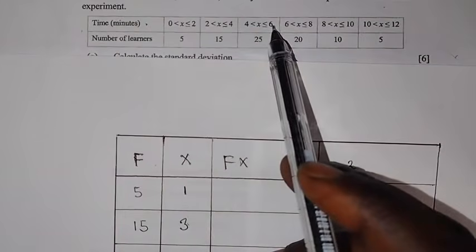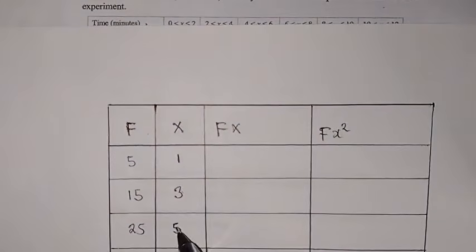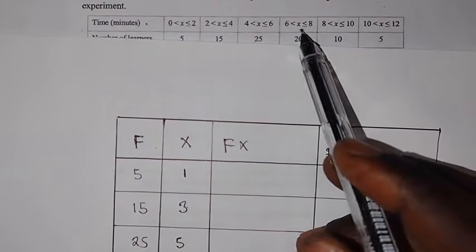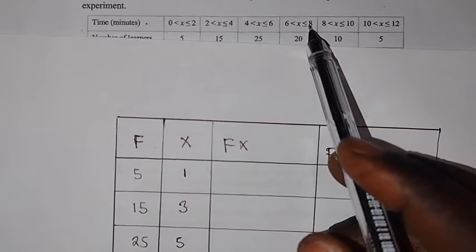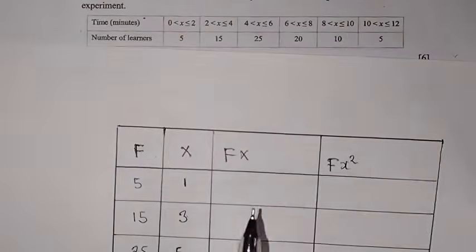Then 4 plus 6, it's a 10. 10 divided by 2, this is the 5 you are seeing right here. Then here we have 6 plus 8. This will give us a 14. So 14 divided by 2 gives us a 7. This is the 7 you're able to see here.